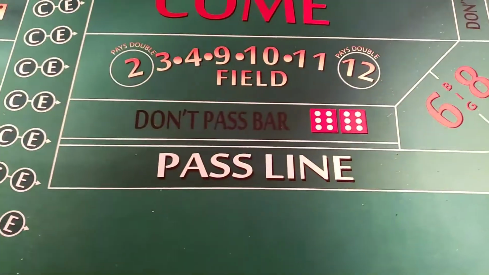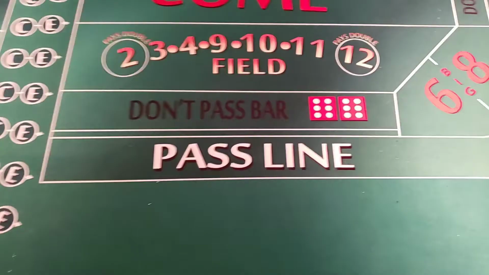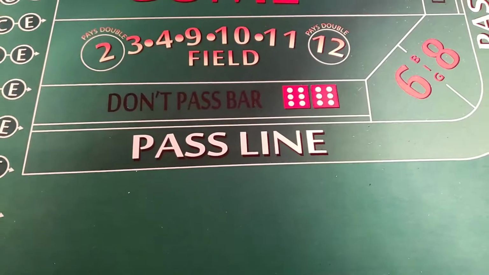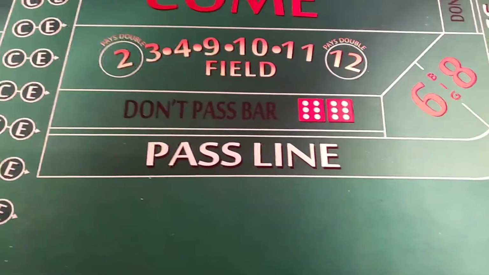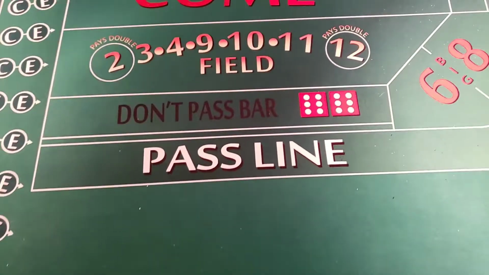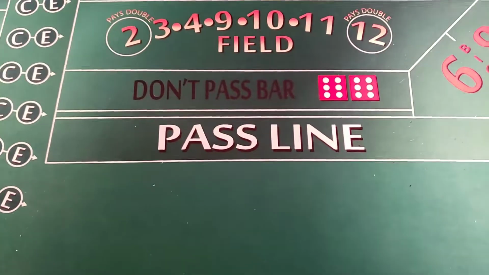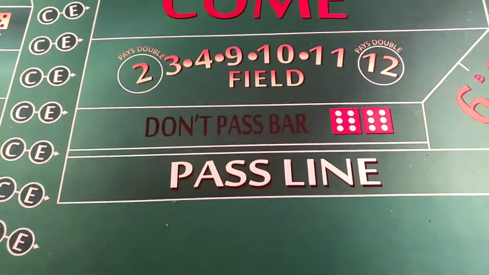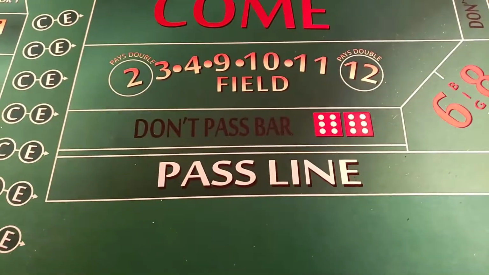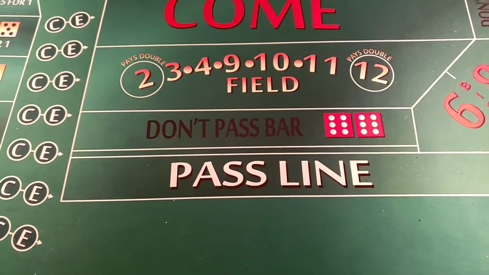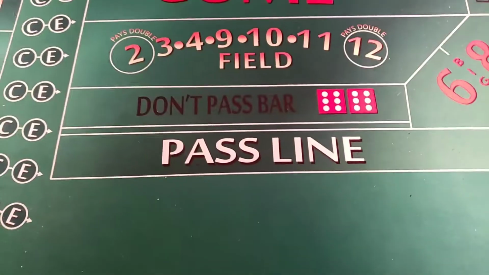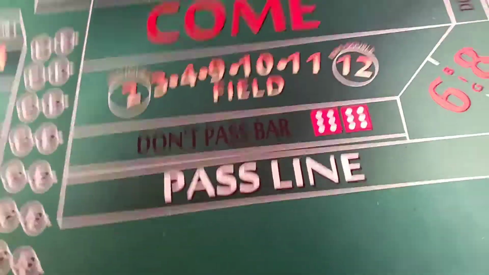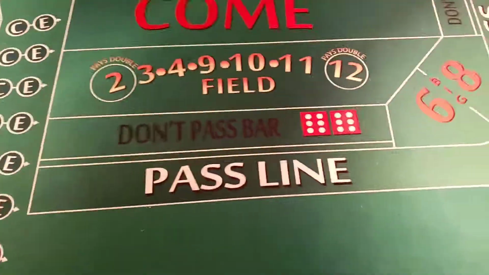Now, the don't pass bar is the same thing as a pass line, but it's just the opposite. As for the don't pass, you have the choice to pick it up or you can decrease it. As a pass line, you can only continue to increase it. You cannot decrease it and you cannot pick it up. Same thing goes as well, you put it down before the come out roll, okay? And you can use it the same way, that the pass line will be your shooting line. If you want to shoot, you can put on the don't pass as well.